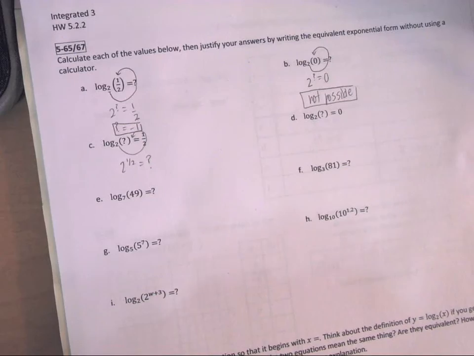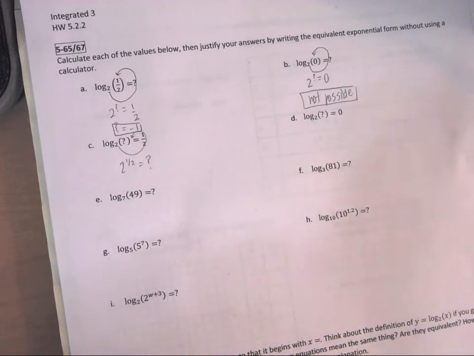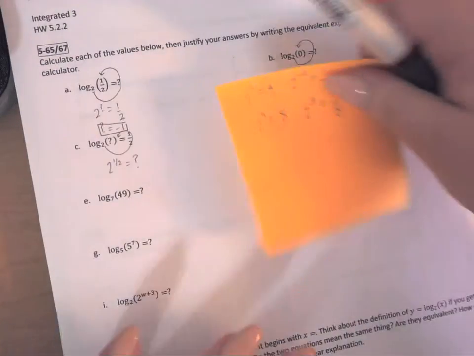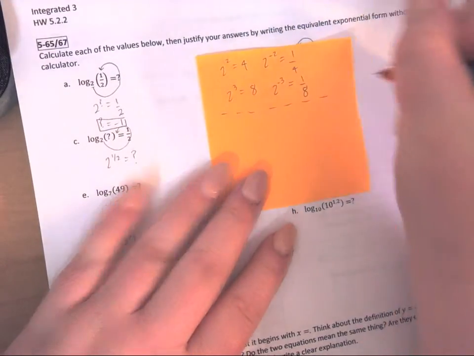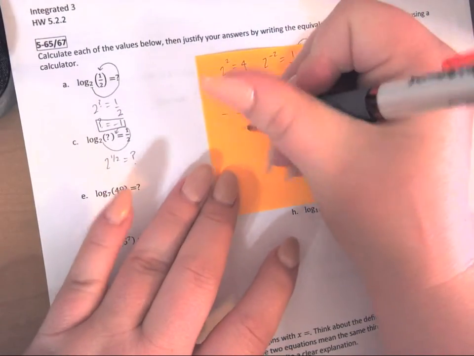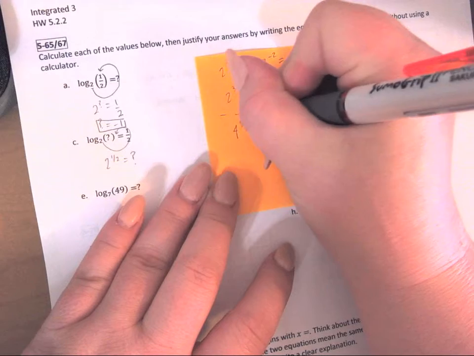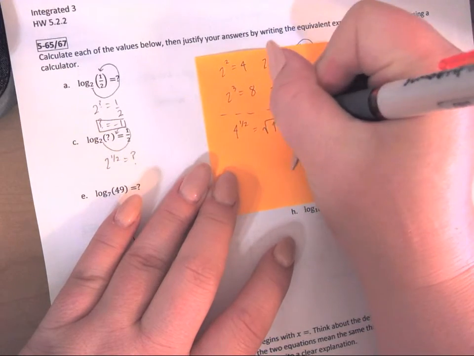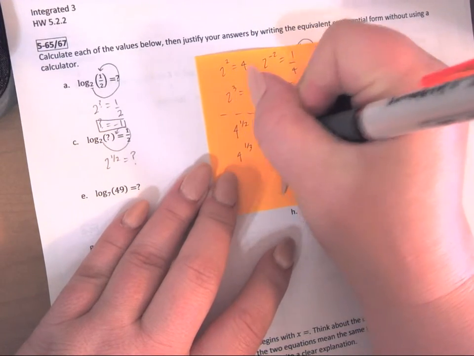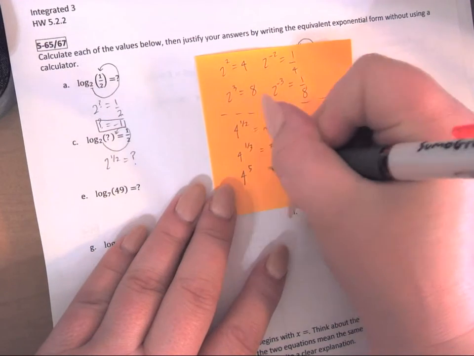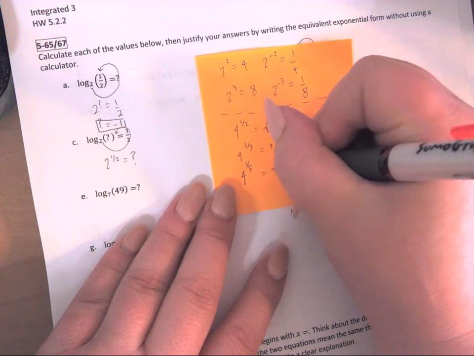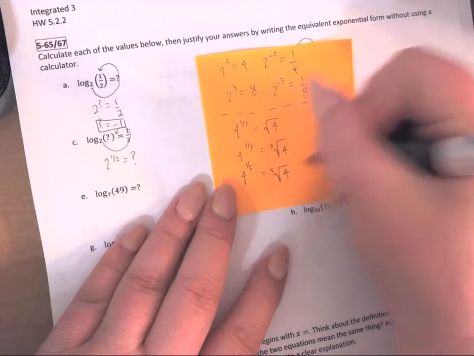Okay, and then when you raise anything to a fraction, it's that type of root. So 4 to the 1/2 is square root of 4. 4 to the 1/3 is cube root of 4. 4 to the 1/5 is fifth root of 4.